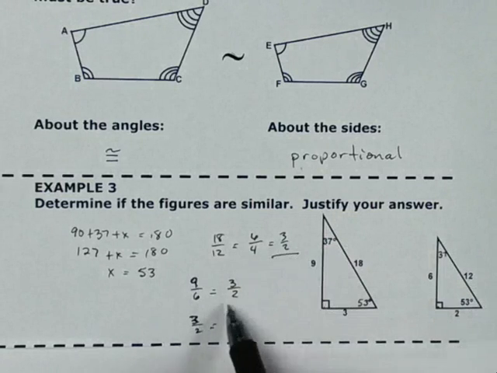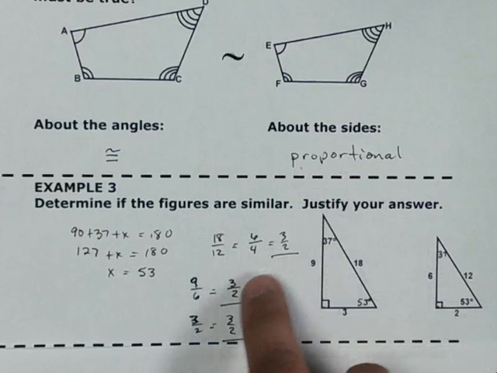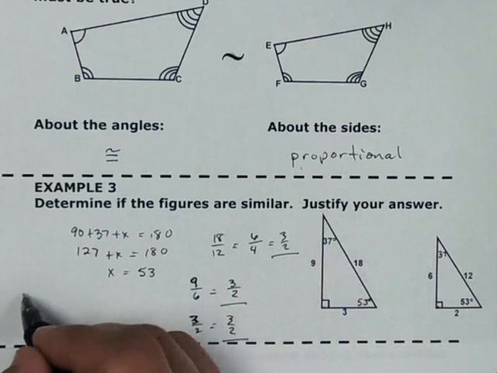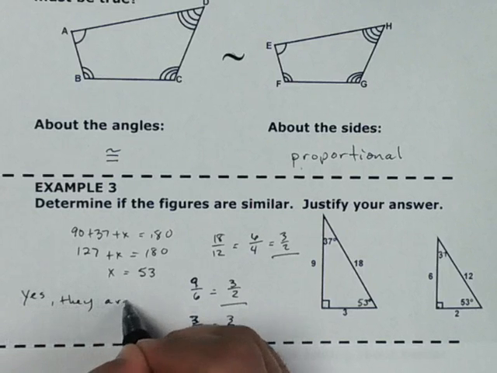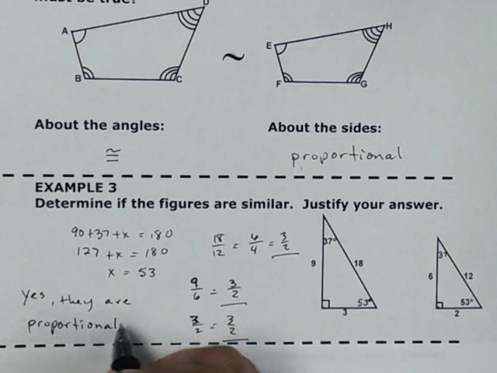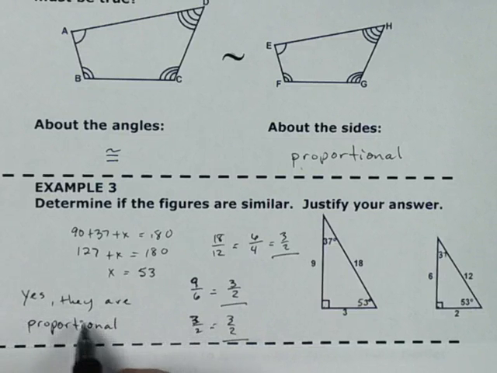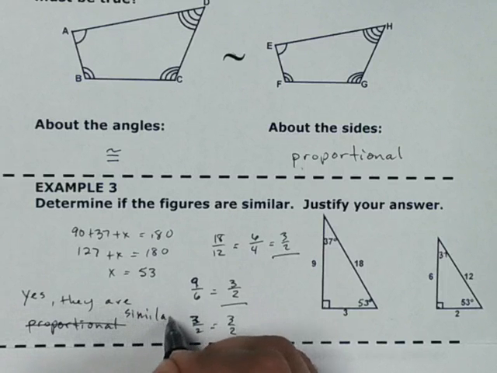So I have 3 halves, 3 halves, 3 halves. All the sides have the same ratio in simplest form. So I would say yes, they are proportional. Or actually, sorry, yes, they are similar. The two triangles are similar.